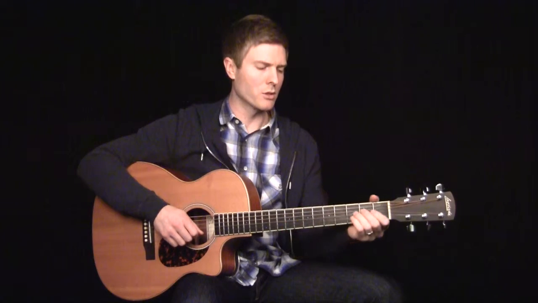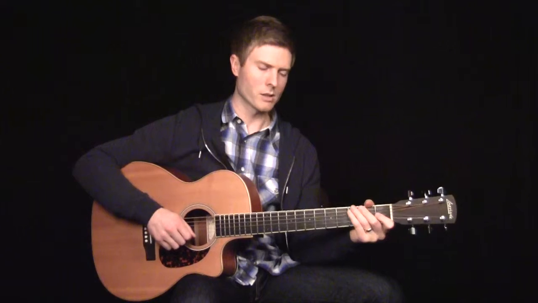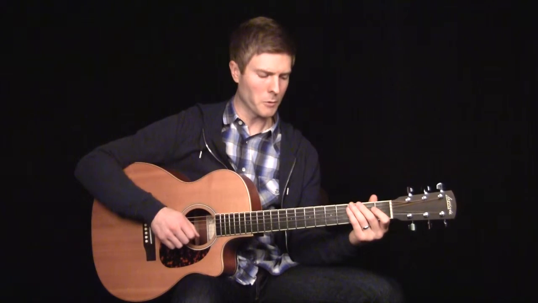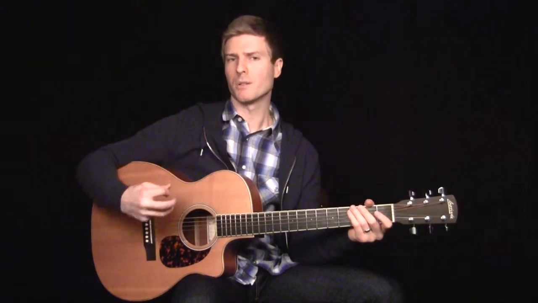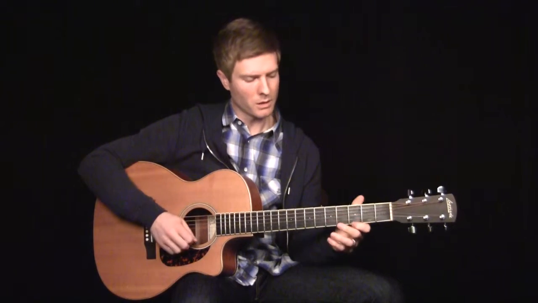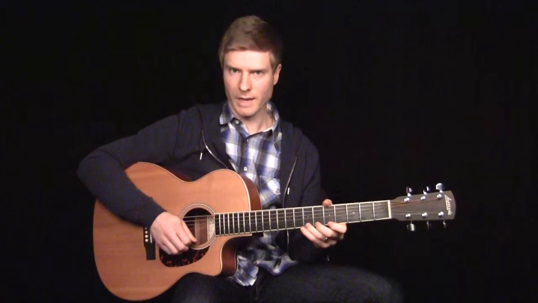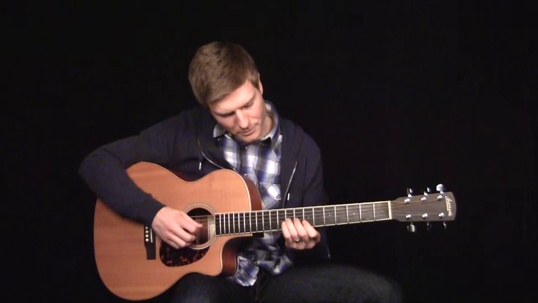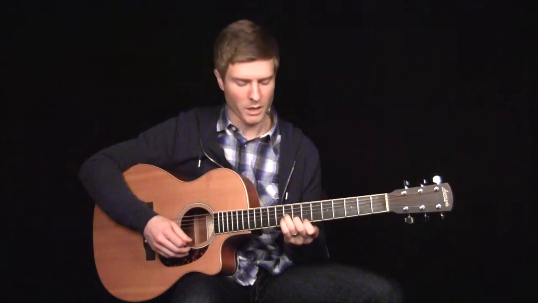And for now, I'm going to do all my open shapes within the first 3 frets, because that's just kind of a good place to start. And so that is a major chord. Remember, a major is kind of a happier sounding chord, whereas a minor chord is kind of a sadder sounding chord. So those 3 notes together would make up that E minor chord. So you have an E major and an E minor.